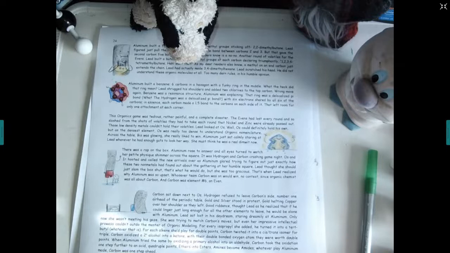Gold and silver stood in protest, Gold hefting copper over her shoulder as they left. Good riddance, thought Lead, as he realized if he could linger just long enough for all the other elements to leave, he would be alone with Aluminum. Lead sat lost in his daydreams, staring dreamily at Aluminum as Hydrogen, so I'll know if any of you are still listening, lit up a bong, number 1 airhead on the periodic table.